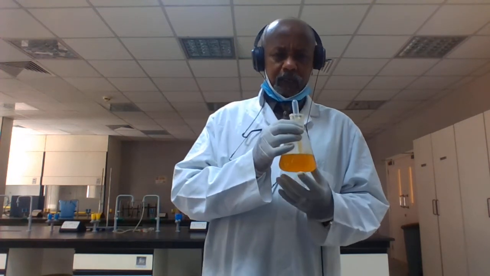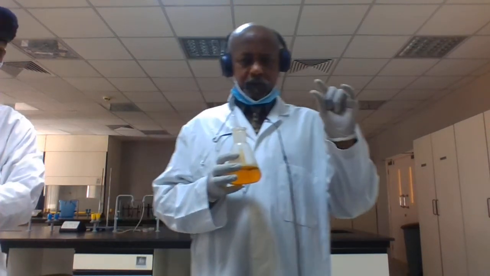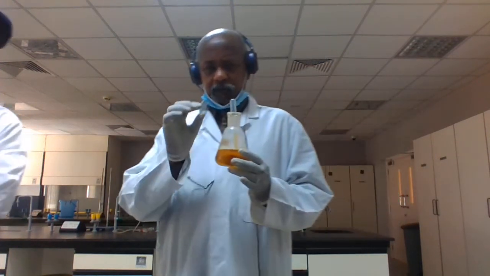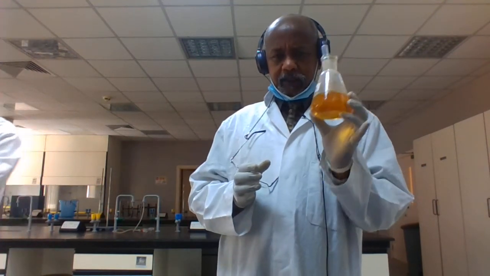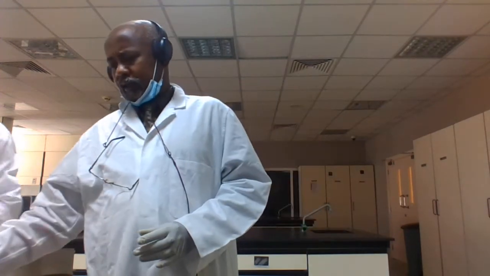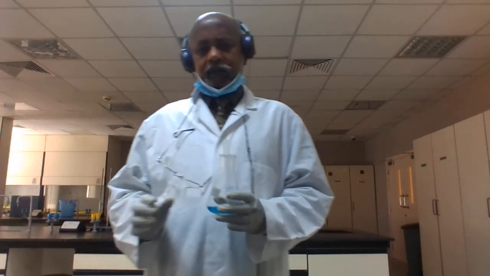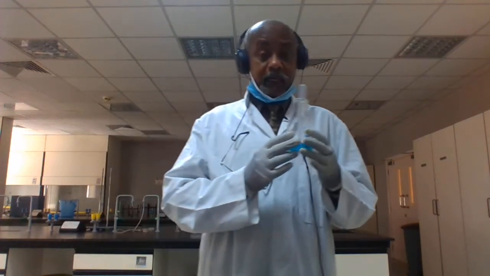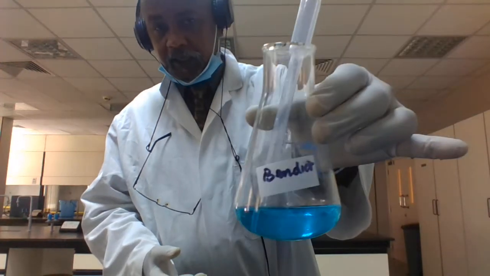For this test for starch, we take a known volume of the sample and add a known number of drops of this indicator. Suppose you are testing for the carbohydrate monosaccharide. You have Benedict's reagent, as written here.